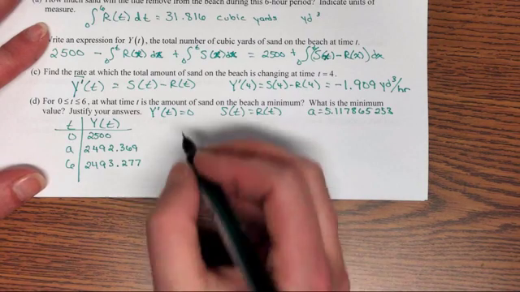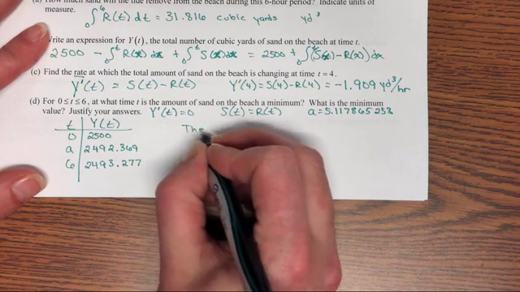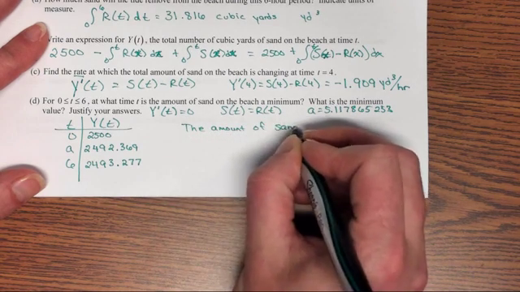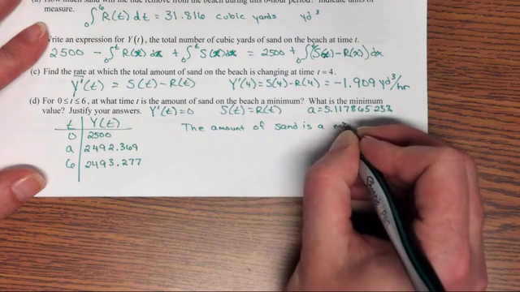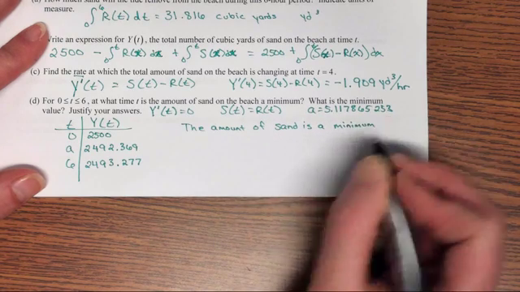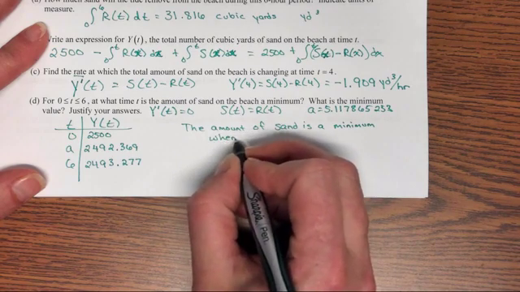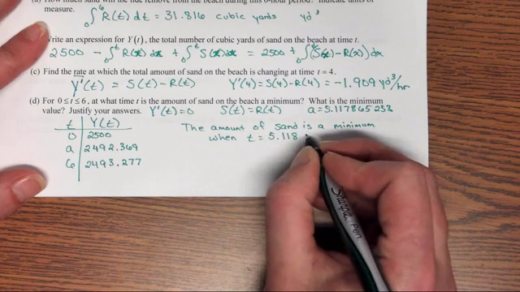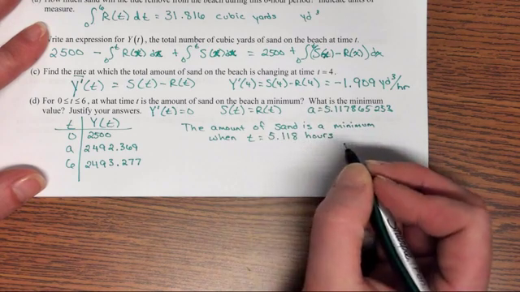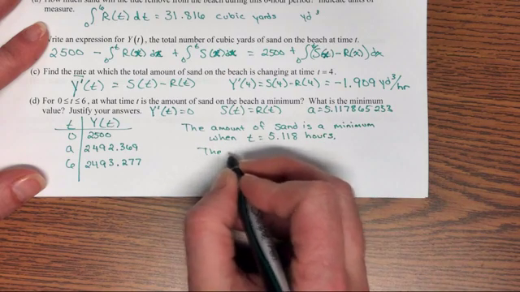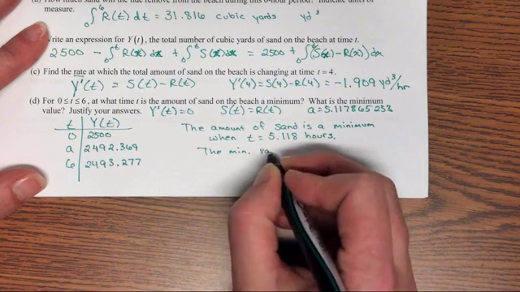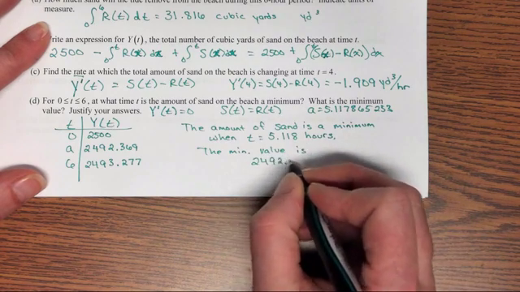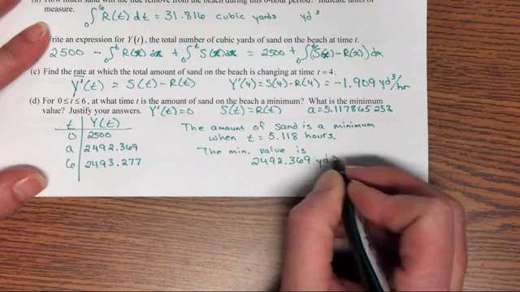So the amount of sand is a minimum when time equals, now we can round it, 5.118 hours. The minimum value is 2,492.369 yards cubed.